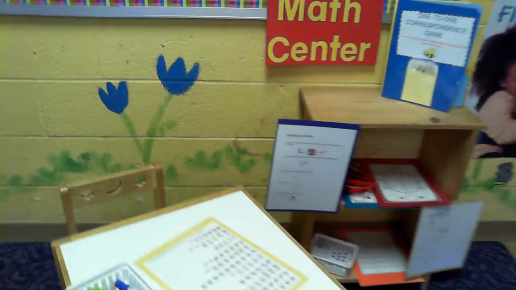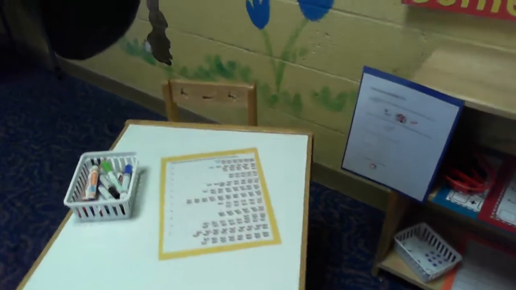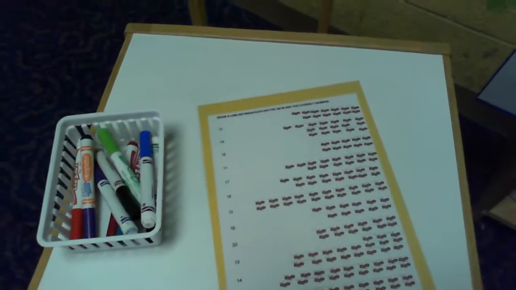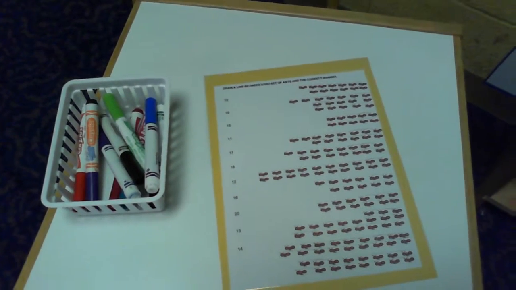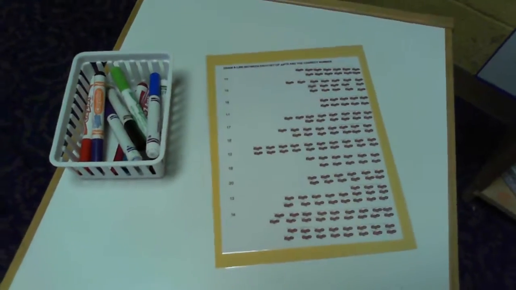Next we have the math center. And this one also is centered around bugs. One activity is draw a line between each set of ants and the correct number. And again, this is laminated, so children can erase and do it again. And it keeps it durable and usable over and over again.